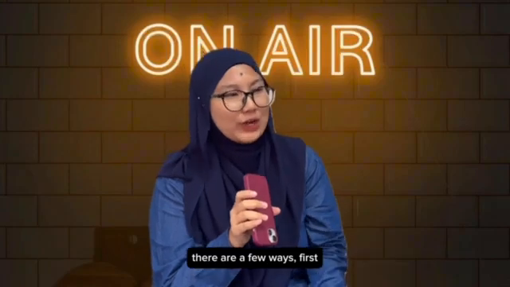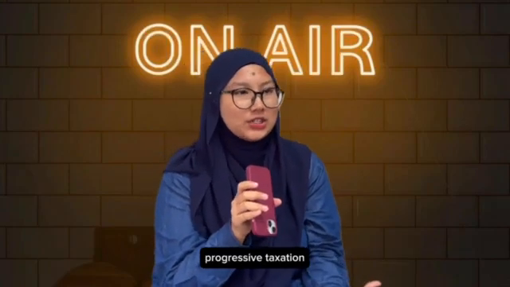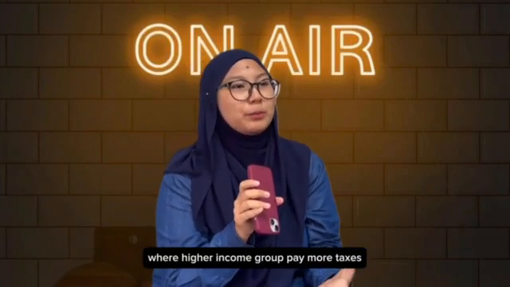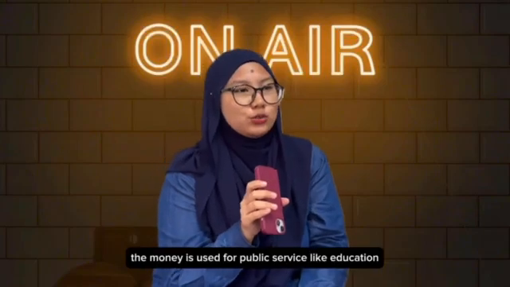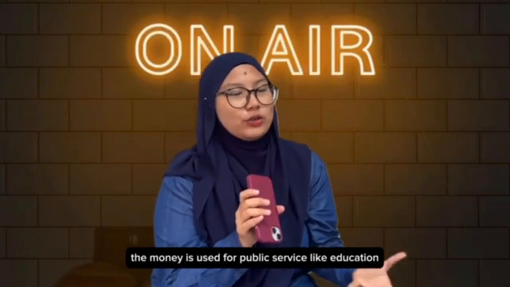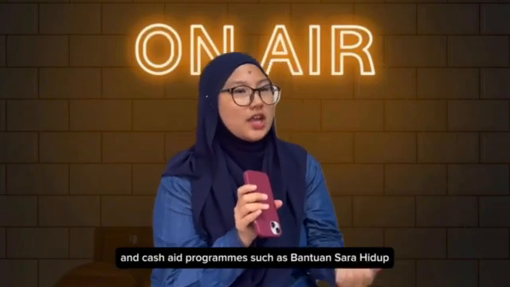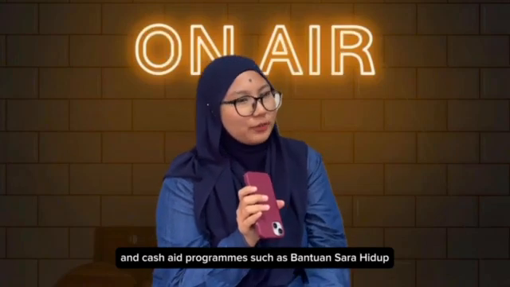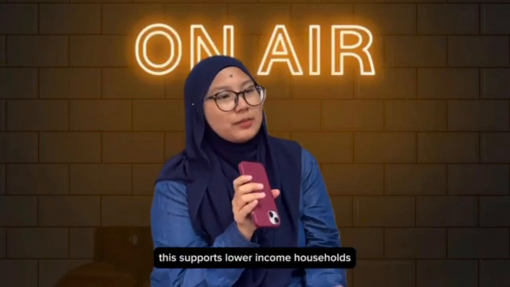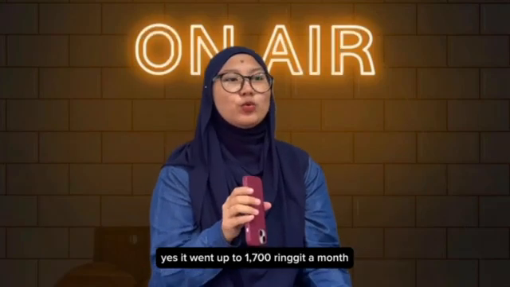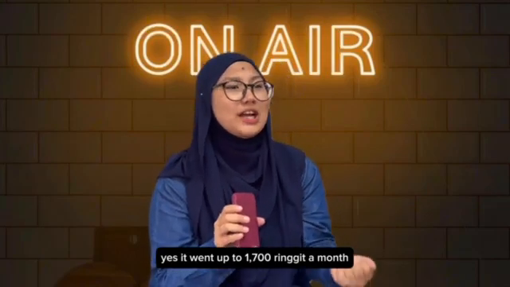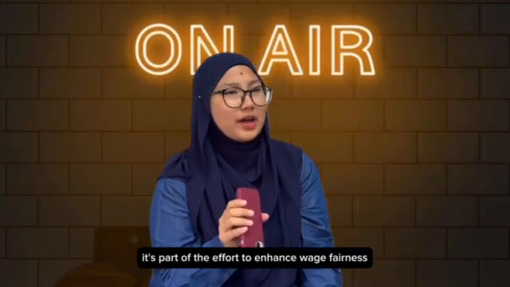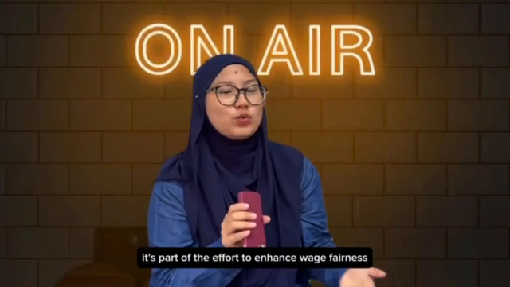There are a few ways. First, progressive taxation, where higher income groups pay more taxes. The money is used for public services like education, healthcare, and cash aid programs such as Bantuan Sara Hidup. This supports lower income households. Yes, the minimum wage went up to 1,700 ringgit a month. It's part of the effort to enhance wage fairness.